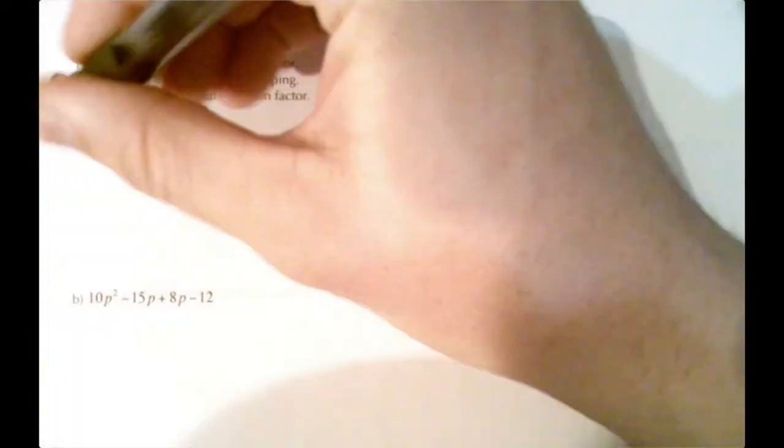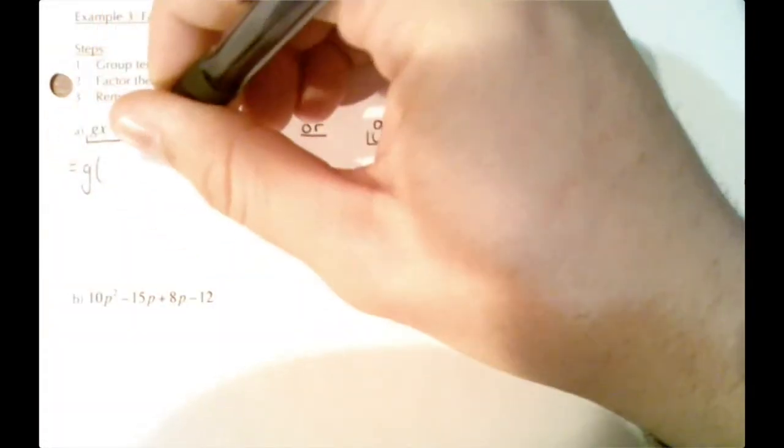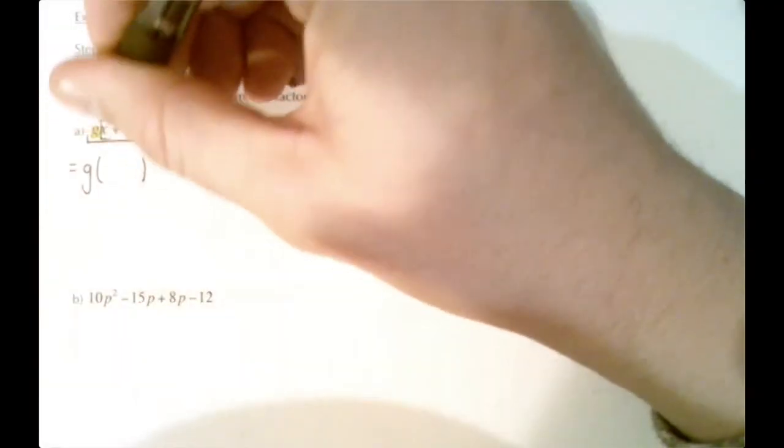So let's start with our first example. What was common to the first two was g. So we write g down. I'm going to highlight the g's so you can see. G, g. And then you write what's left over, x and y with a plus in the bracket, x plus y.